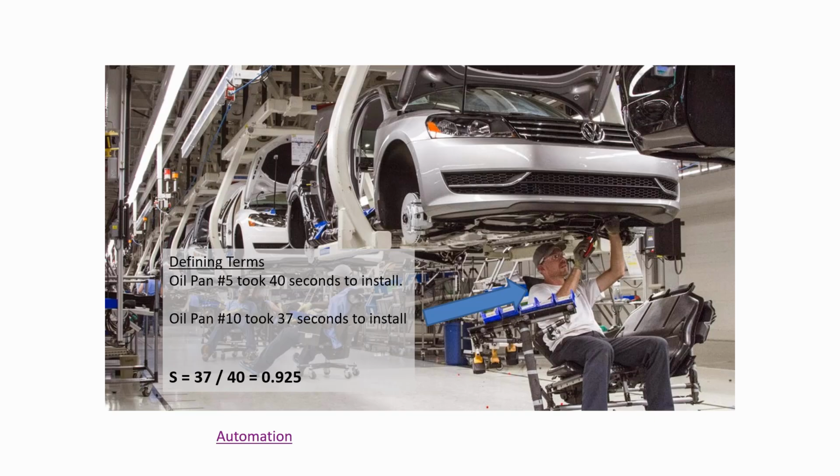We need to know how much improvement there was at a couple of additional points down the line. And in this model, S is defined as the ratio of time it took for you to double your experience. So doubling your experience means like when you went from the 5th time you did it until the 10th time you did it. So this person, let's say he's putting in an oil pan. If it took 40 seconds to install the oil pan on the 5th unit that he had installed, and then it only took 37 seconds on the 10th unit, when he went from the 5th to the 10th, that represents a doubling of his experience.